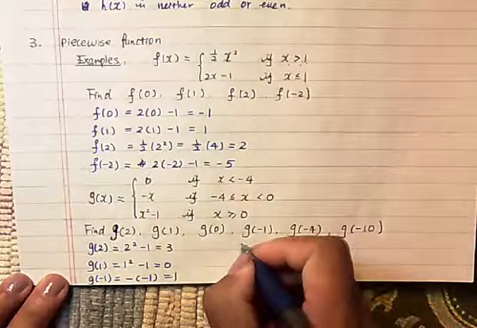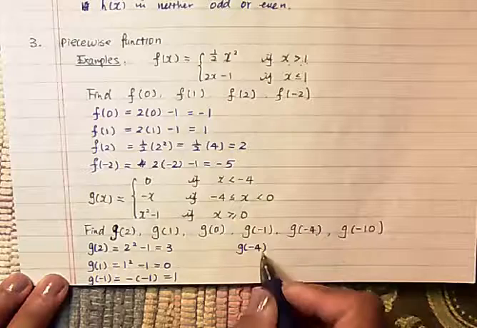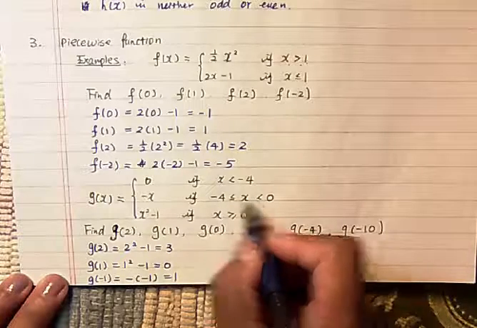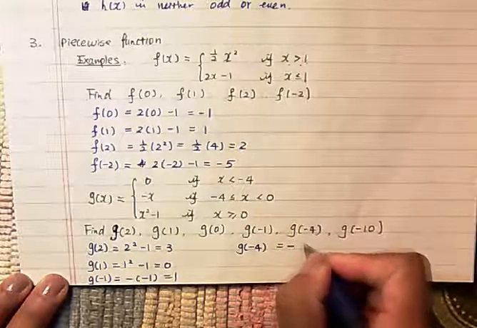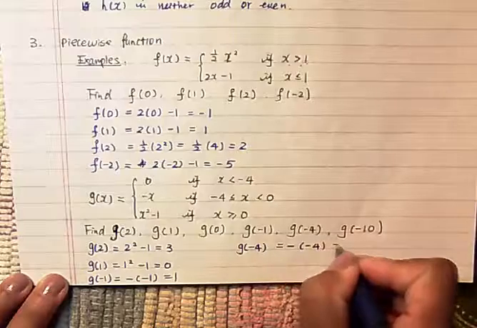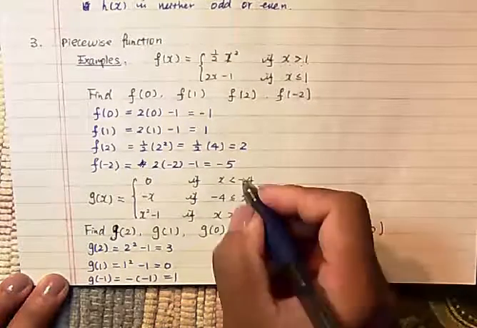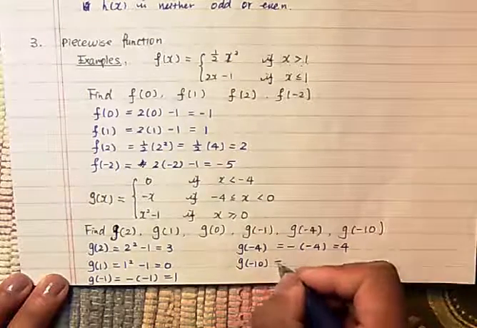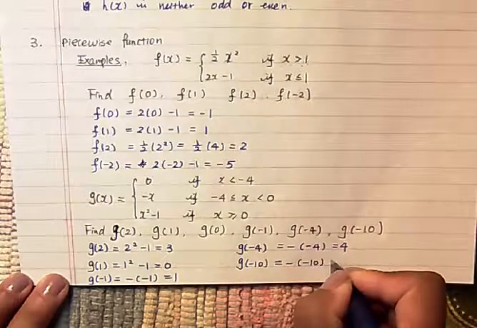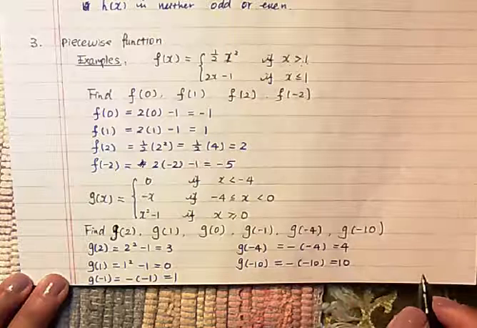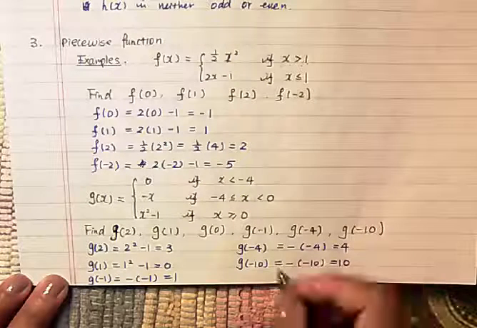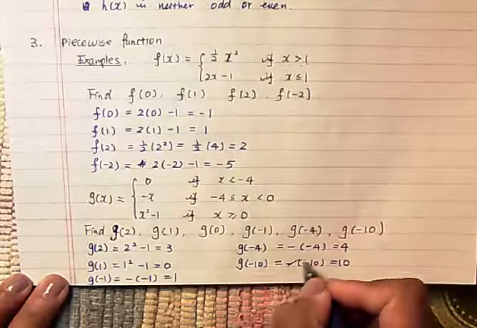How about g of negative 4? Negative 4 is equal to negative 4, so it's still the second piece. So negative of my input gives us 4. g of negative 10: negative 10 is less than negative 4, so that's negative 10. Oh gosh, I made a mistake. Sorry for this.